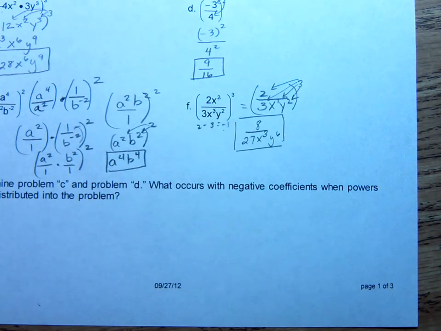Okay, I know some of you are probably sitting there right now going, wow, this is a lot to take in. And it's really not. The best way to be successful at exponents is just to take your time and work slowly through this.